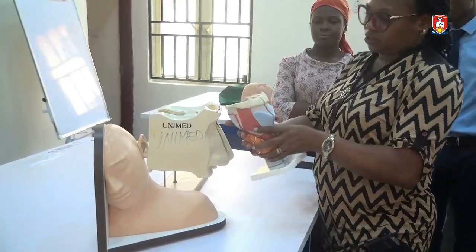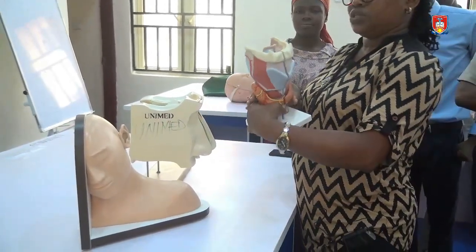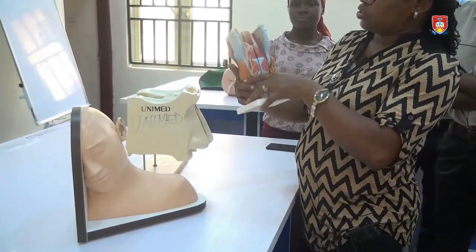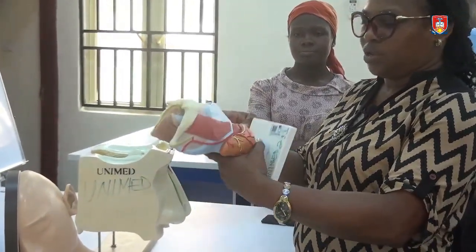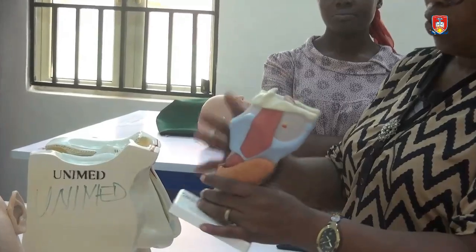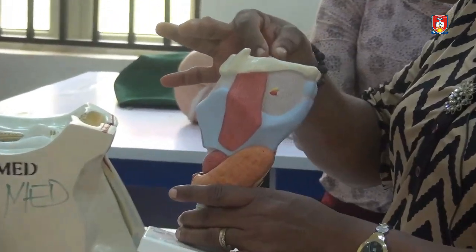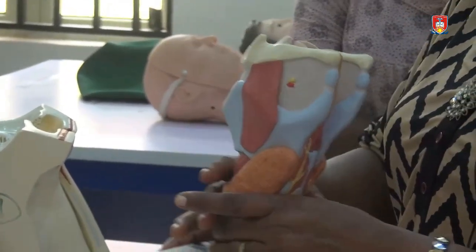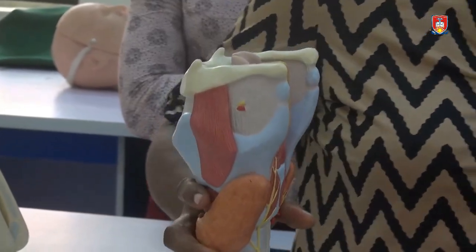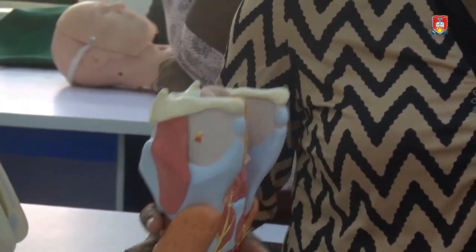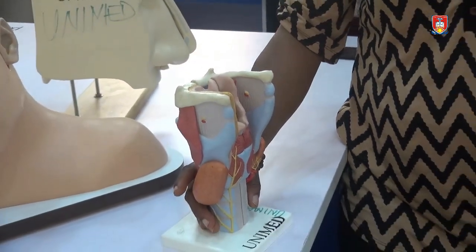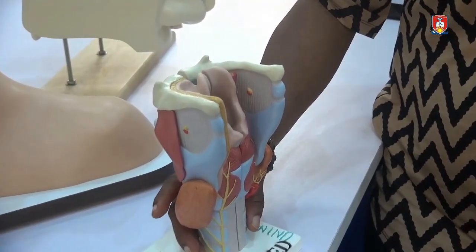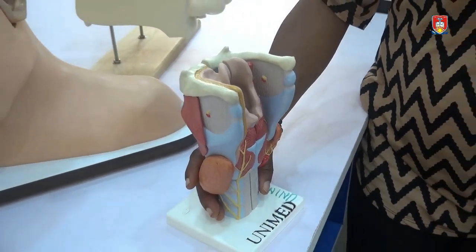Then you have this. Though it's not complete, this is showing you both part of the pharynx and the neck. Here, what is this? The epiglottis. How many parts of the pharynx do we have? 3 parts, which are nasopharynx, oropharynx, and laryngopharynx.